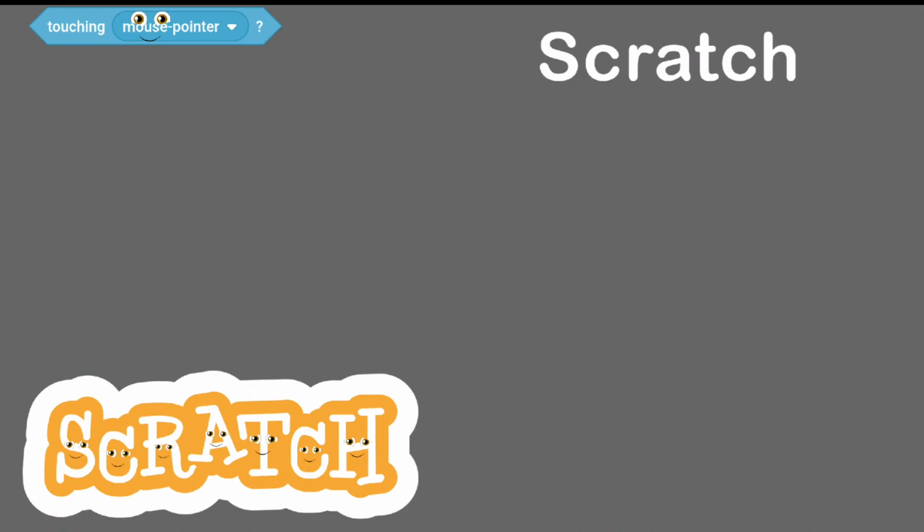Let's talk about Scratch. We can take a look. What is Scratch? Scratch is a multimedia platform that you regularly use often. Let's talk about Scratch. We can take a look. What is Scratch? I will tell you some facts and features about Scratch.